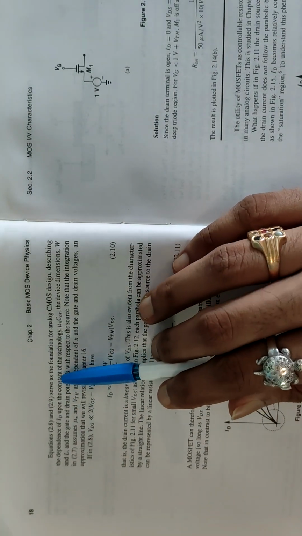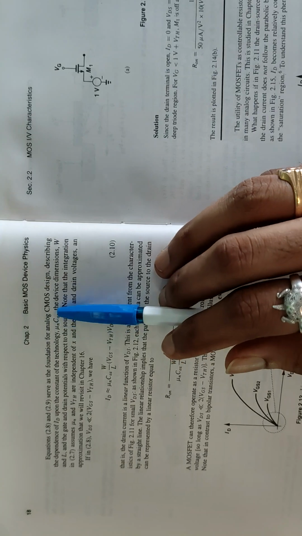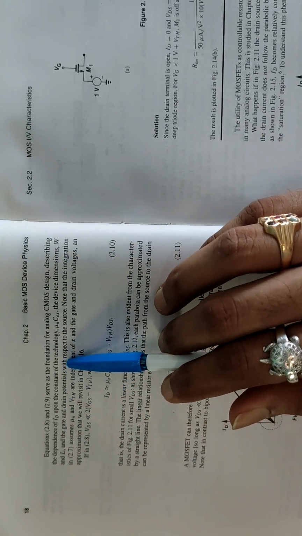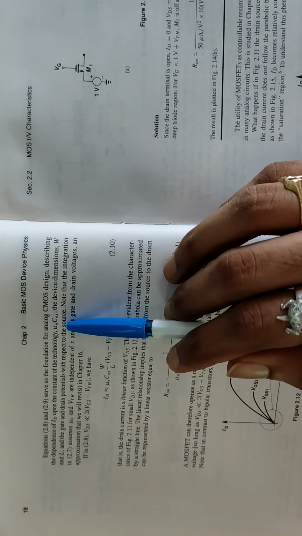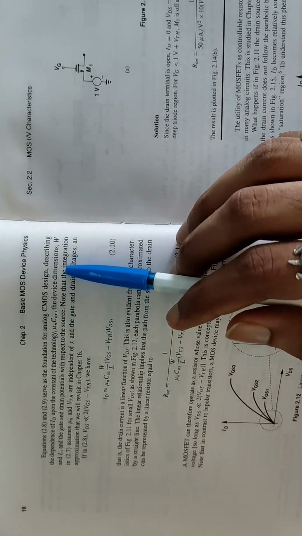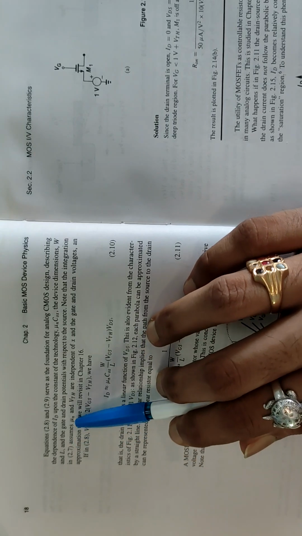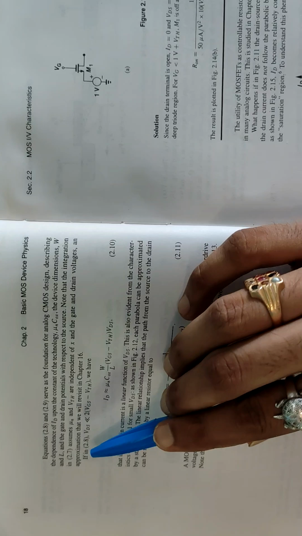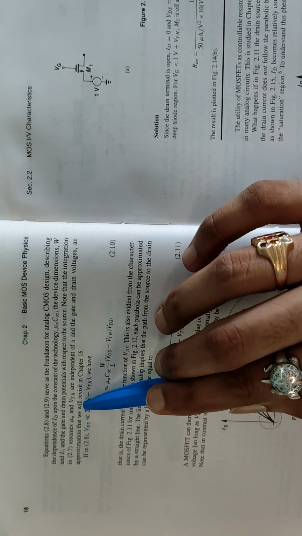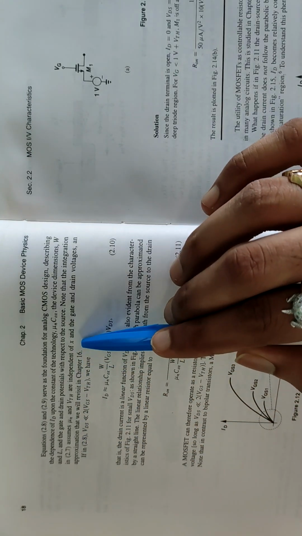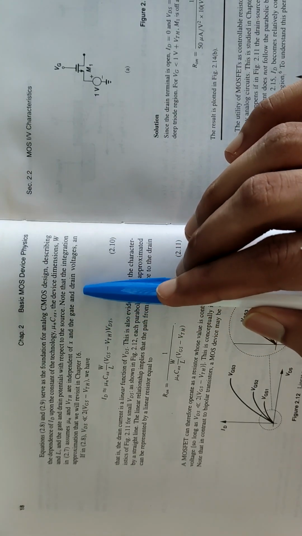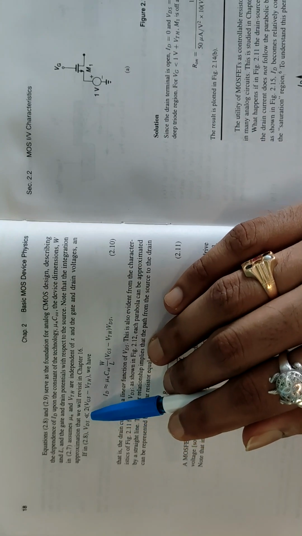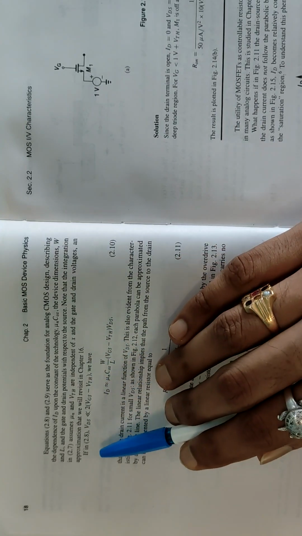These equations serve as the foundation for analog CMOS design, describing the dependence of ID upon the constants of the technology, mu n and Cox, the device dimensions W and L, and the gate and drain potentials with respect to the source. Note that the integration assumes mu n and VTH are independent of x and of the gate and drain voltages, an approximation that we will revisit in chapter 16.